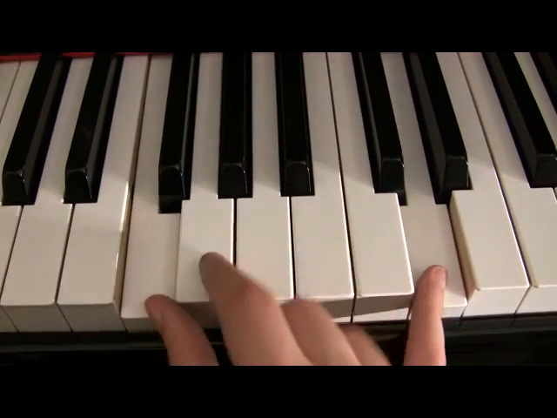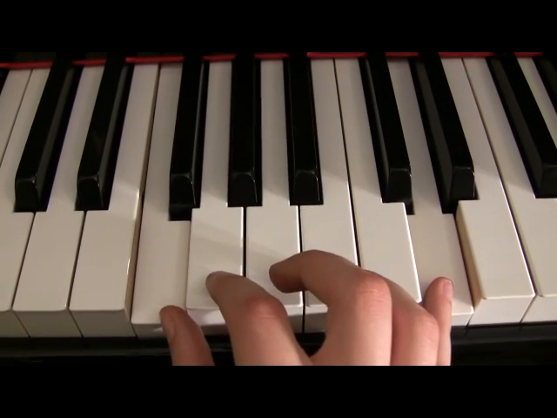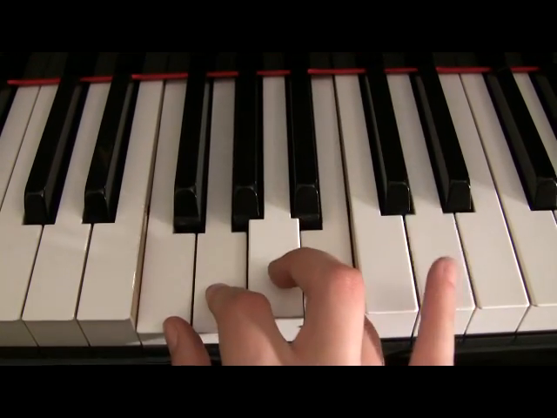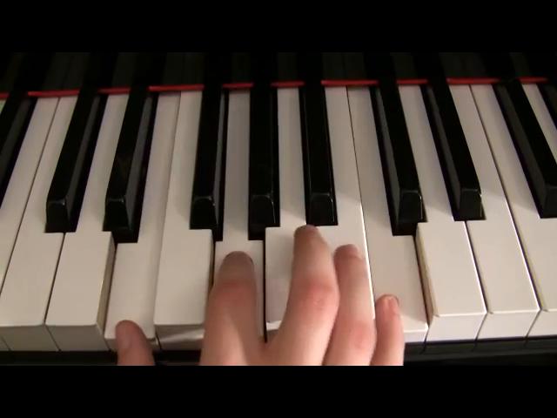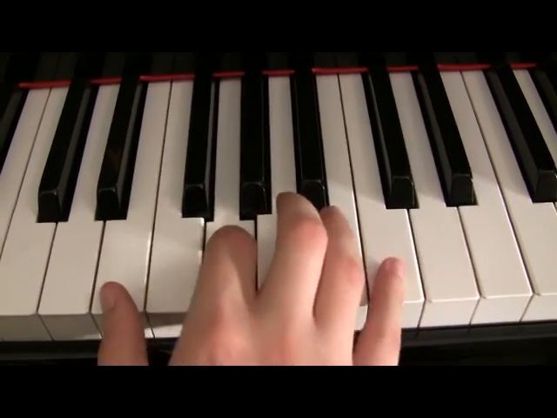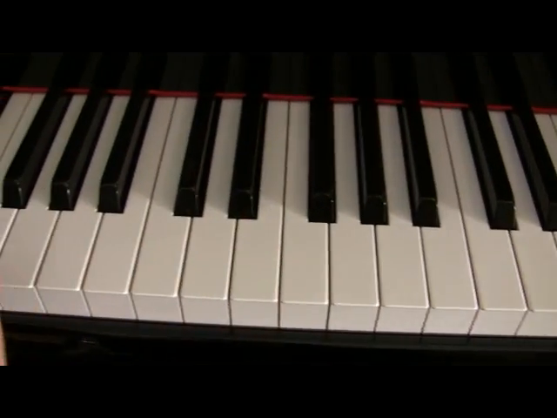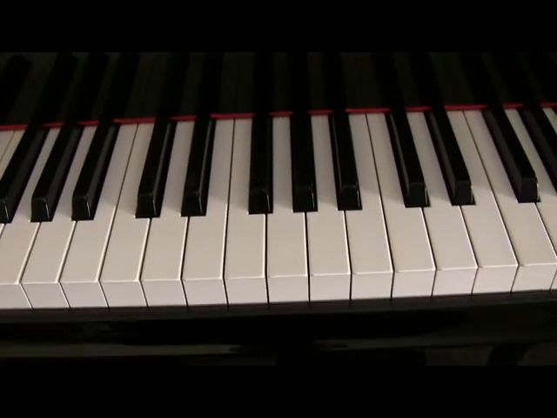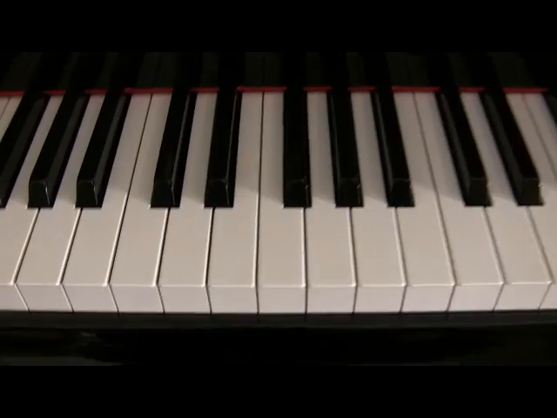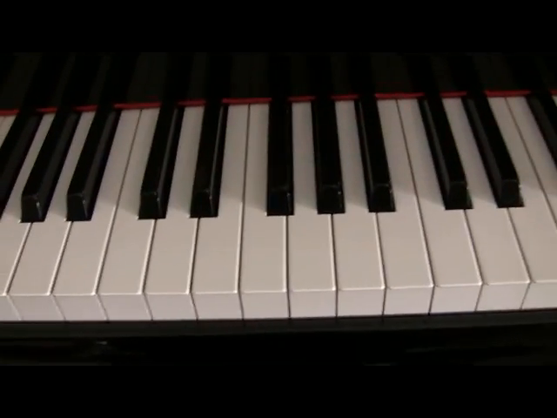So you've got thumb, I'm trying to get my fingers out of the way so you can see here, an F, a G, a B, and a D, and then moving those down. Kind of nice, eh? Okay, so that's another possibility.